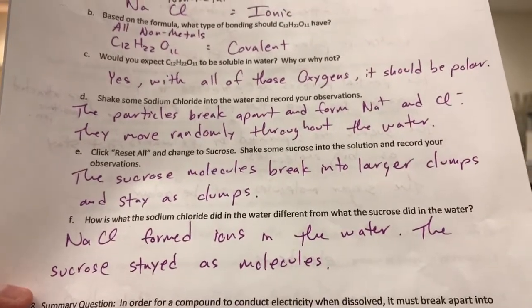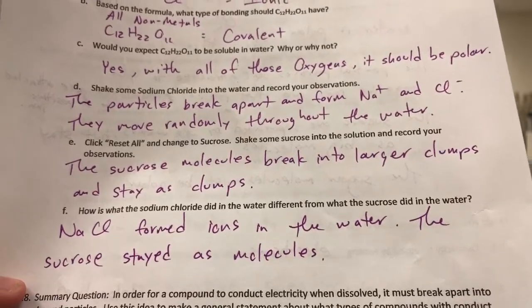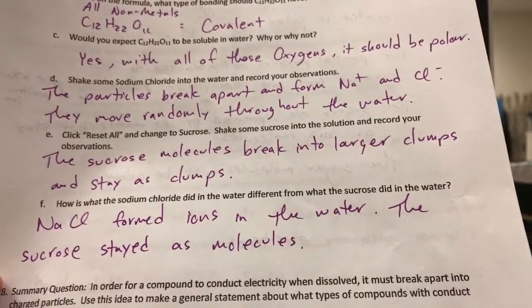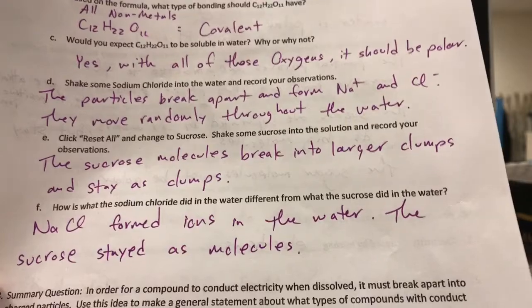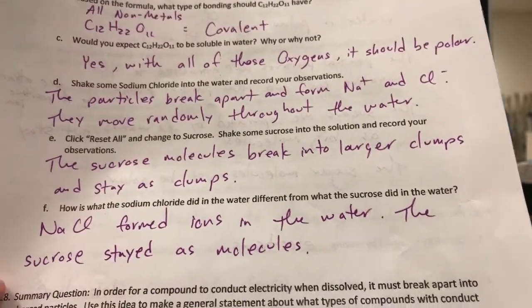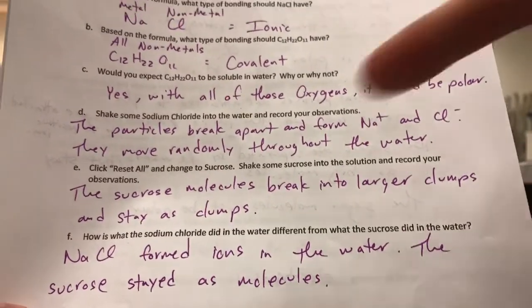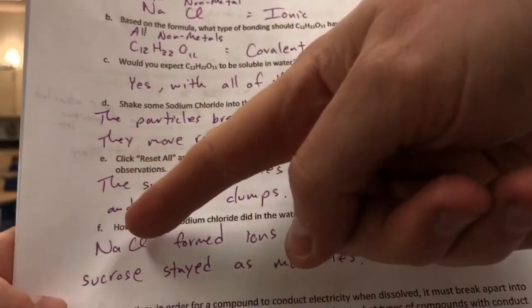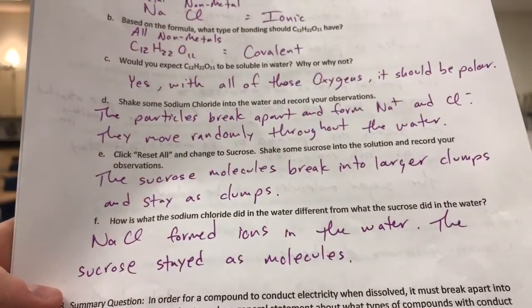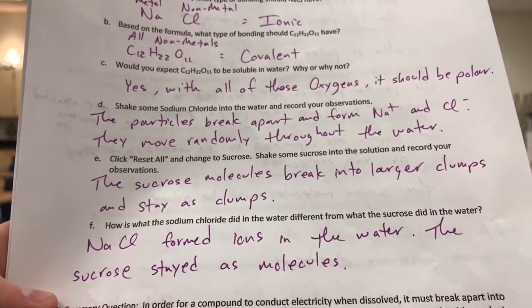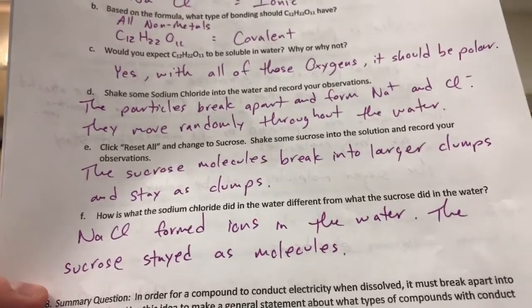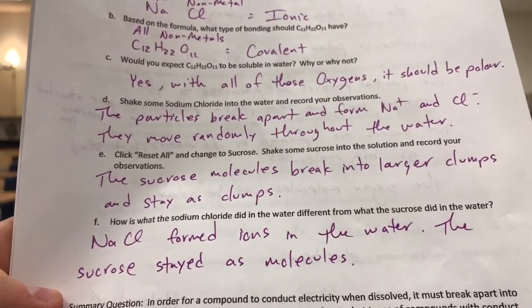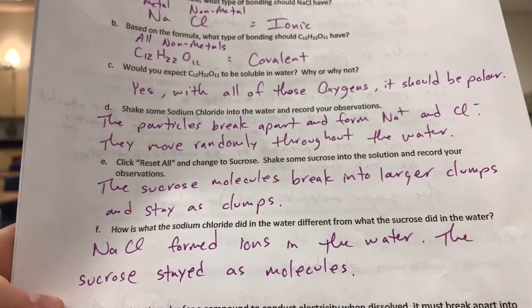This is the main difference between an ionic compound and a covalently bonded compound, also called a molecular compound. Ionic compounds, when they dissolve, break apart into their ions, into Na+ and Cl- in this case. The sucrose, molecularly bonded compounds, covalently bonded compounds, all the same thing, these stay as molecules. They do not break apart into ions.